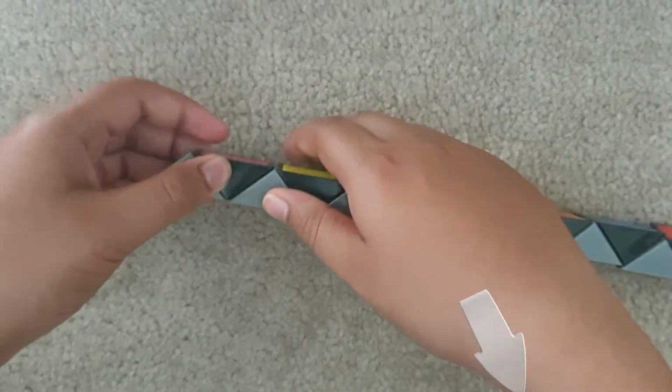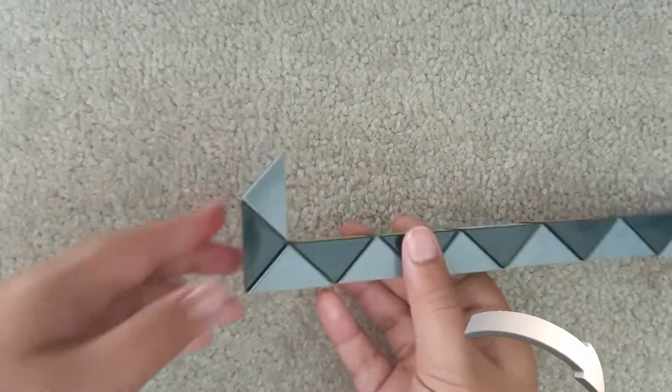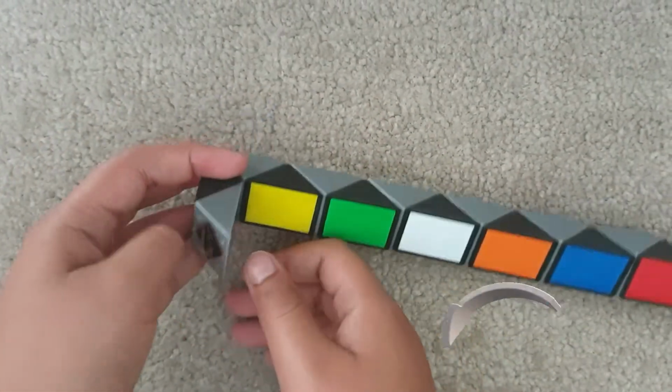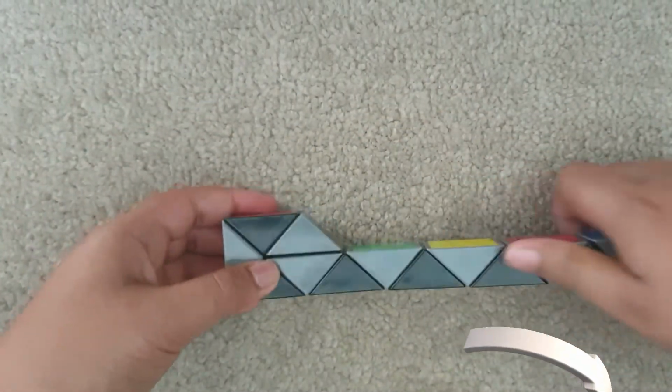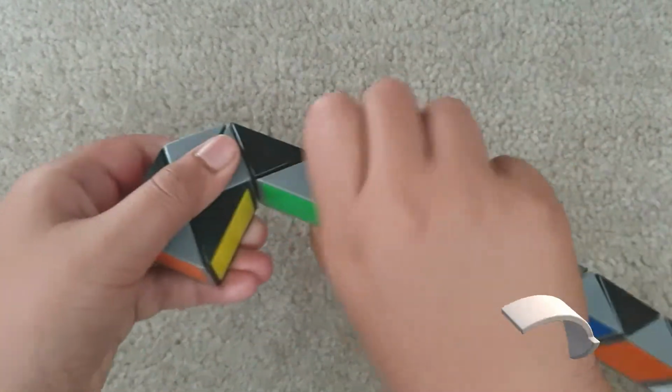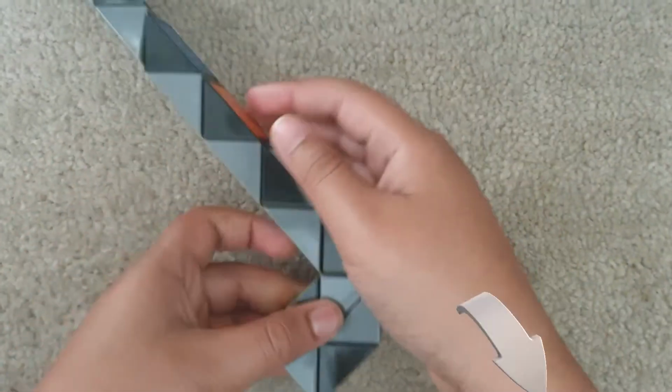So count 2 blocks and then turn it. It doesn't matter any position because you'll position it later. And then count 1 block and then turn it 2 times. Count 2 blocks and turn it 2 times, and then now hold it like that.